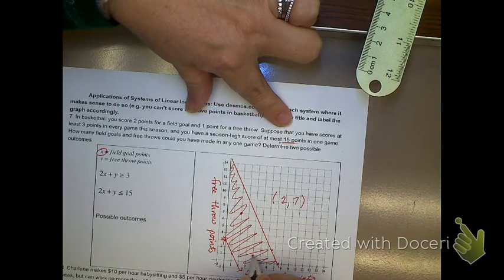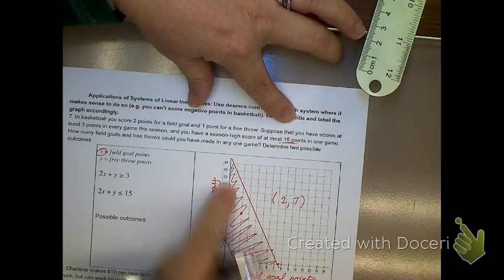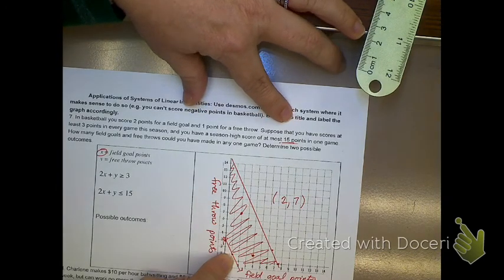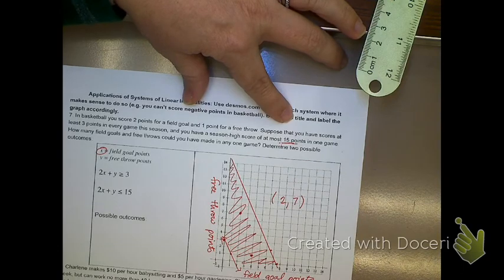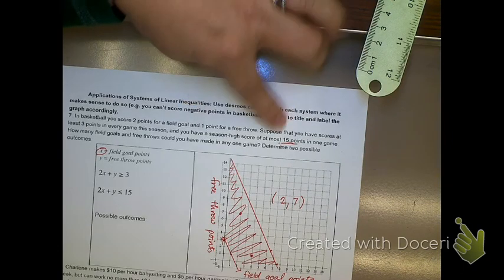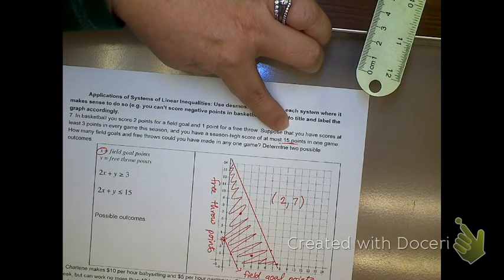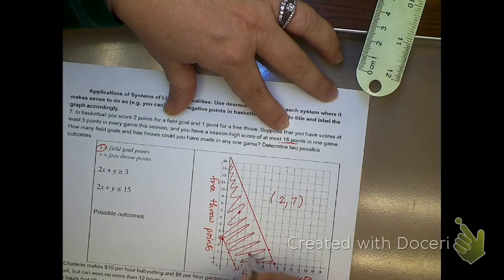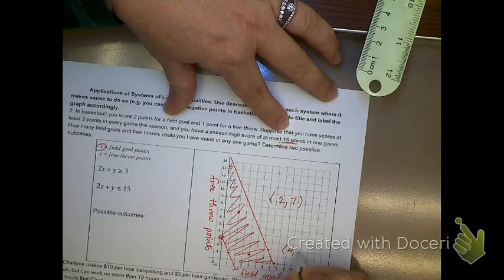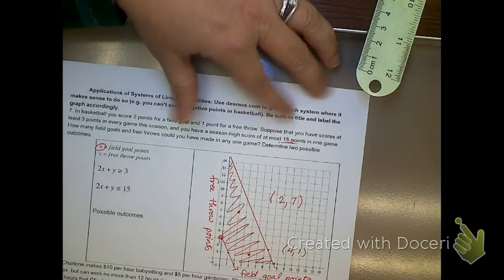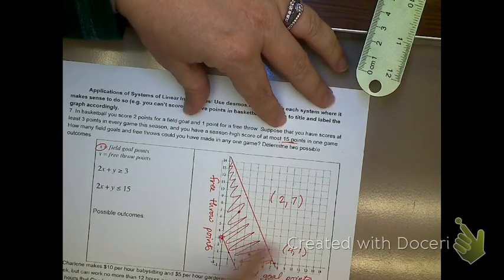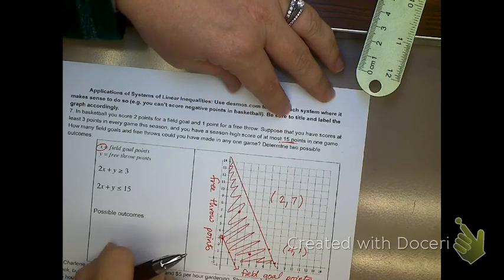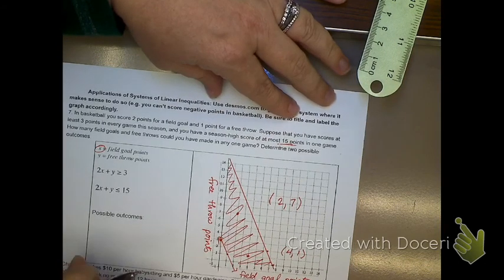Any of these points here in this shaded region would add up to a score of less than 15 points in basketball. Does that kind of make sense? Sort of? Any of these coordinates, so even this one, (4, 1): 4 field goal points would be 8 points, and then 1 free throw would be another point, that's 9, that's less than 15, so that's why it's in the shaded region.